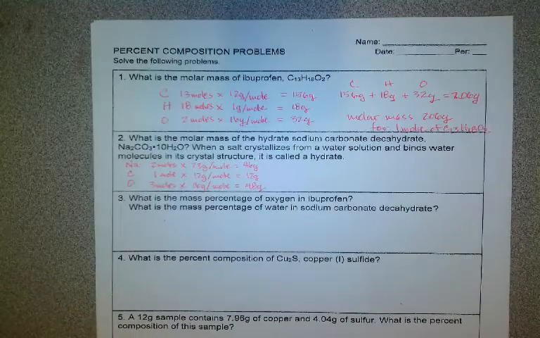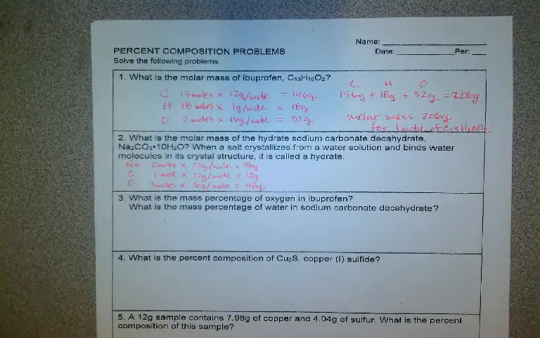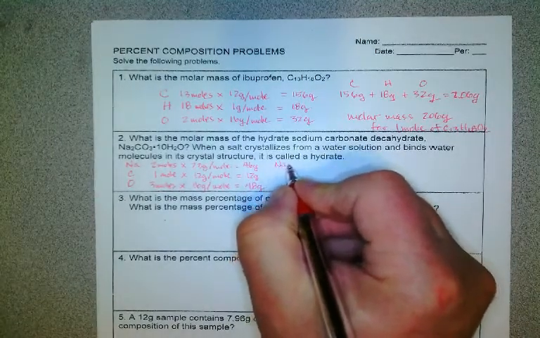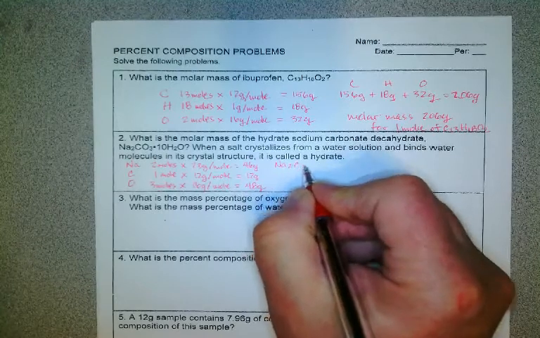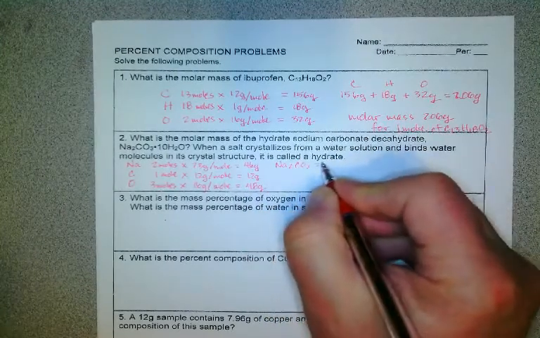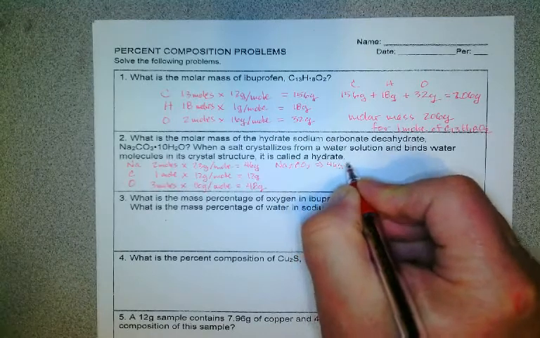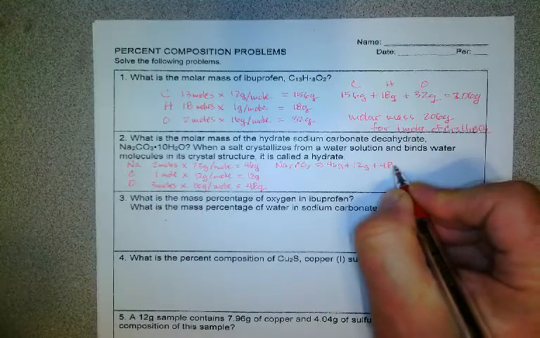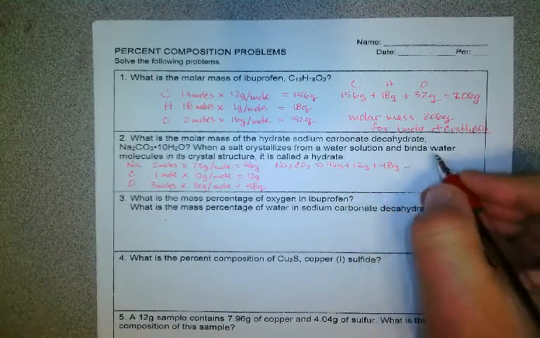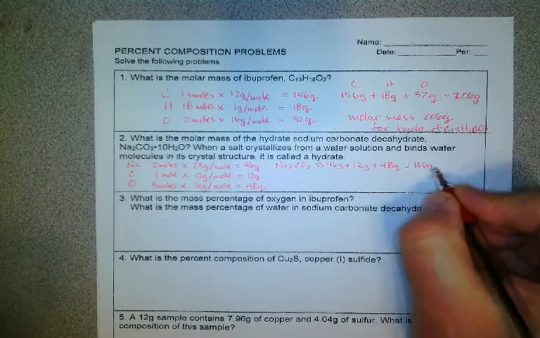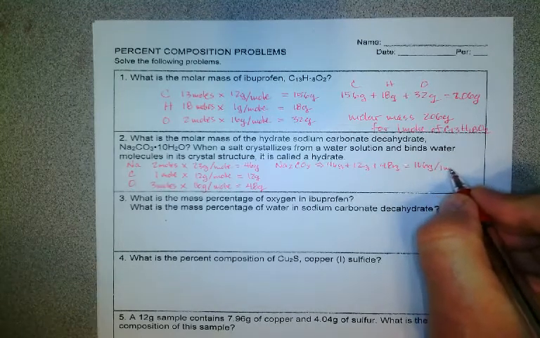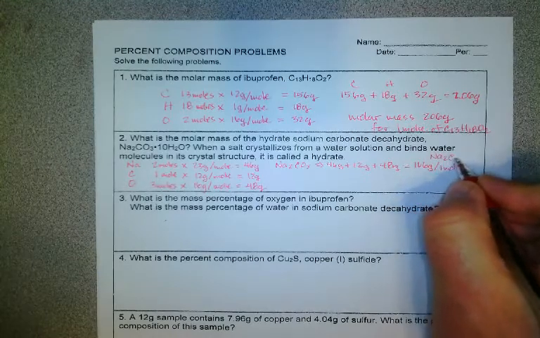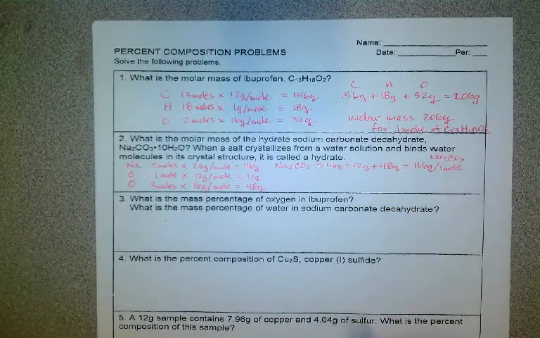So that gives us a total for the salt, Na2CO3, will be 46 grams plus the 12 plus the 48 grams, so 106 grams for 1 mole of the Na2CO3. Now, what about the water?